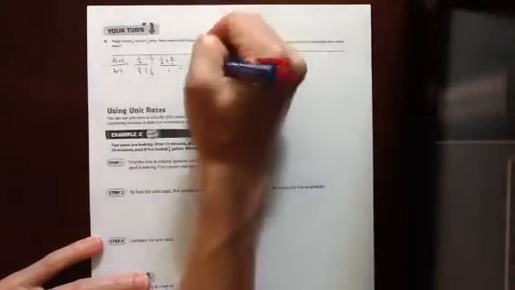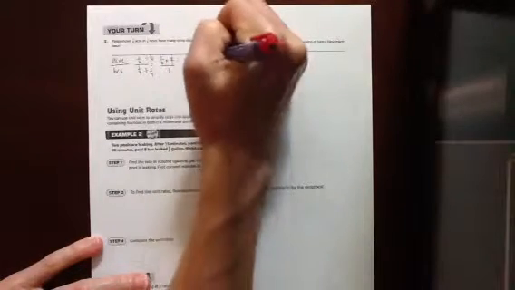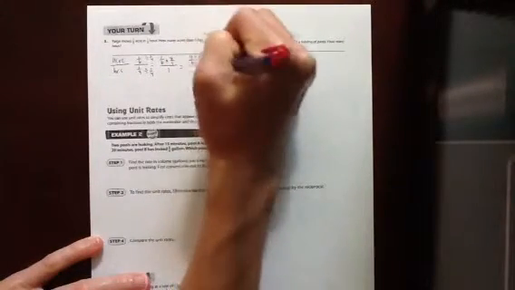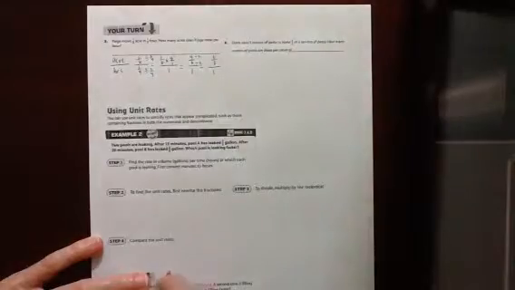Well, that fraction is not in simplest form, so I need to divide by 2, and I get 2/3 over 1. So how many acres does Paige mow per hour? 2/3 of an acre per hour, just like that.